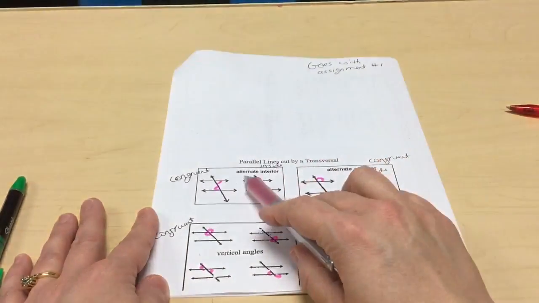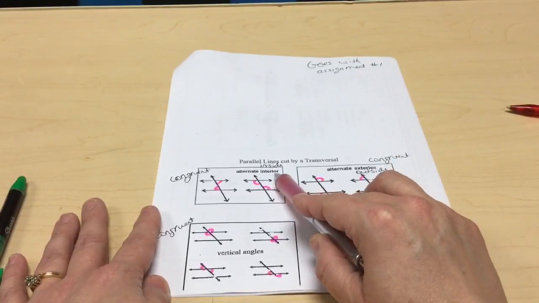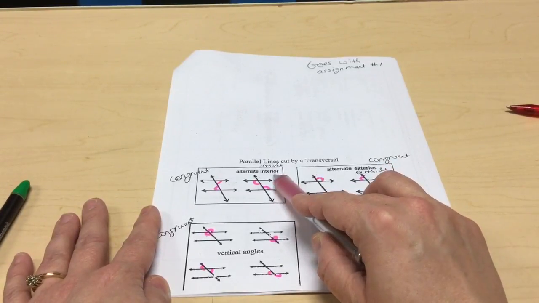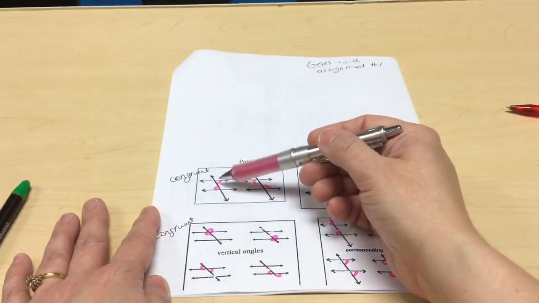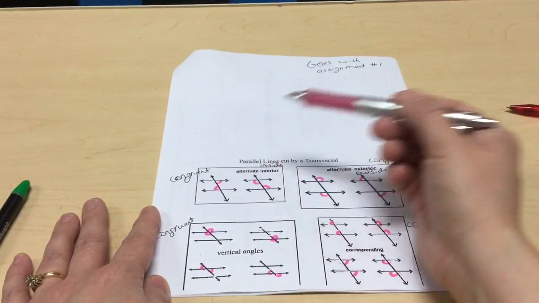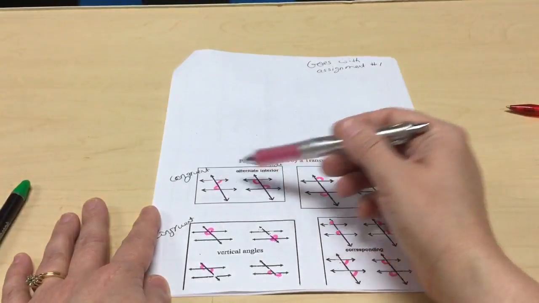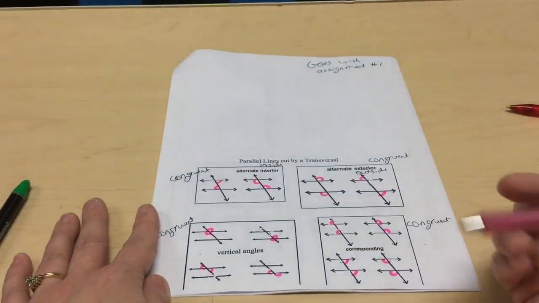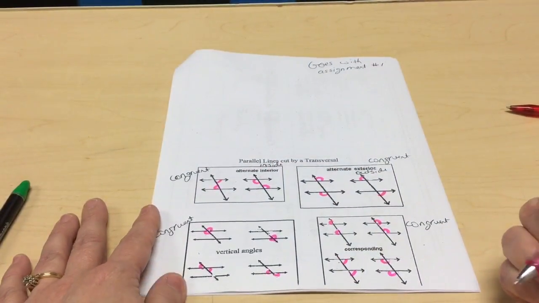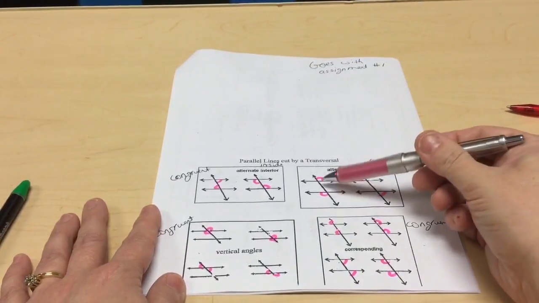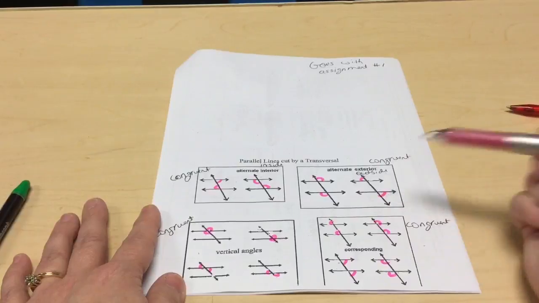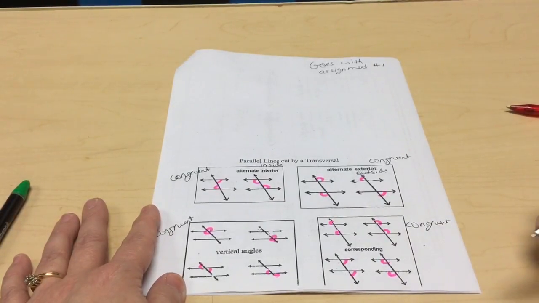All right, so alternate interior. Interior means inside. Alternate means they're on different sides of the transversal. So these angles are congruent. They're inside, but they're on opposite sides of the transversal. So that's alternate interior. Alternate exterior, they're outside of those parallel lines, and they're on opposite sides of the transversal. And they're also congruent.